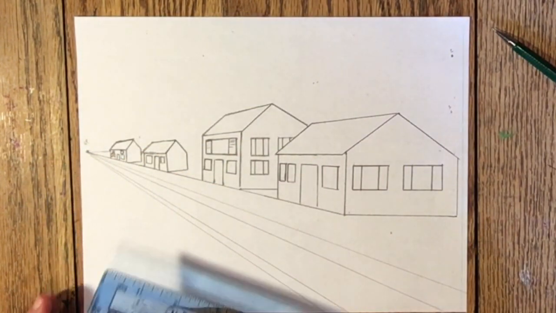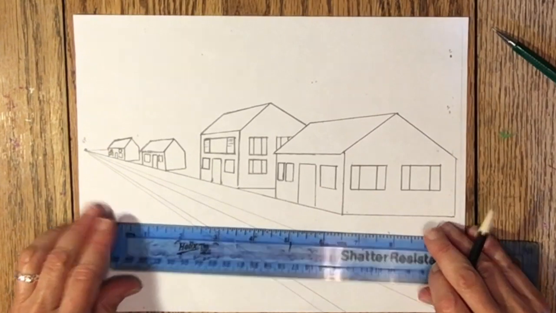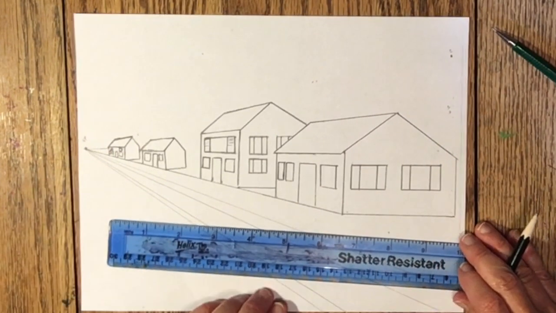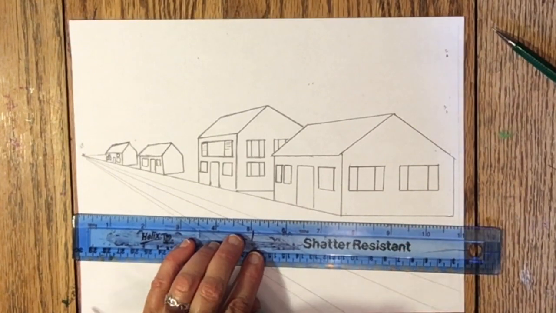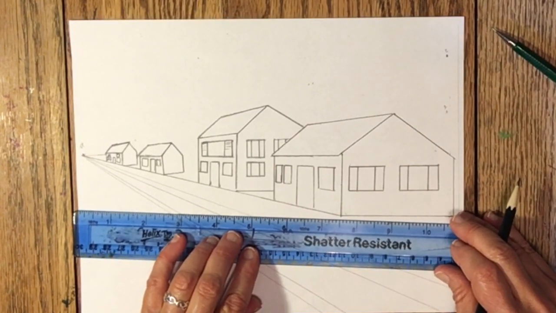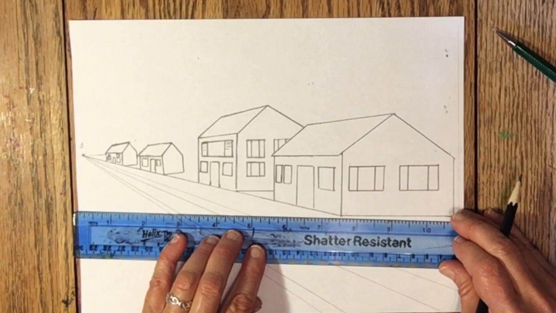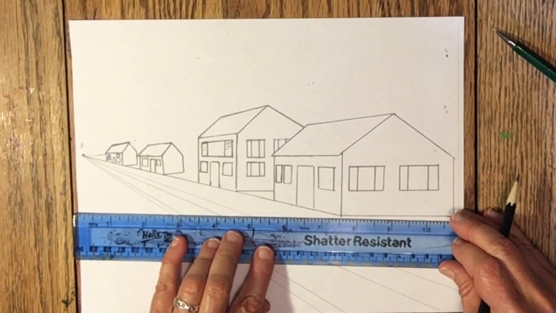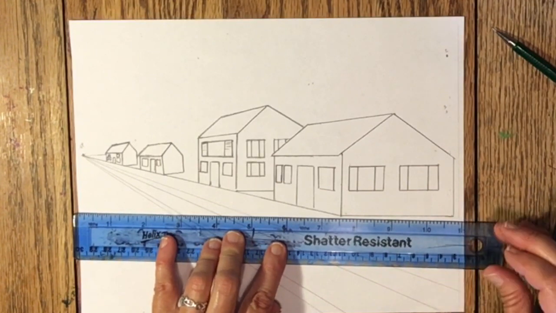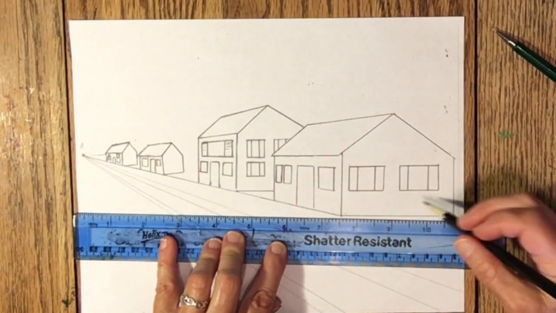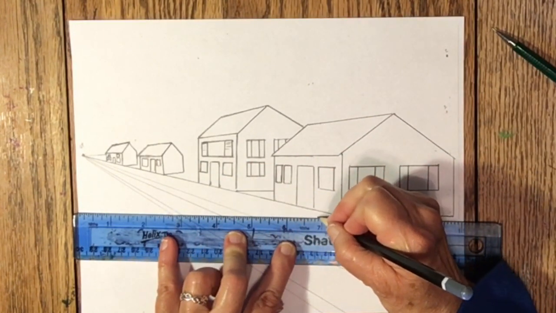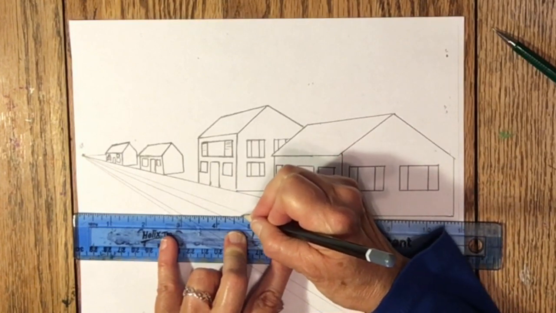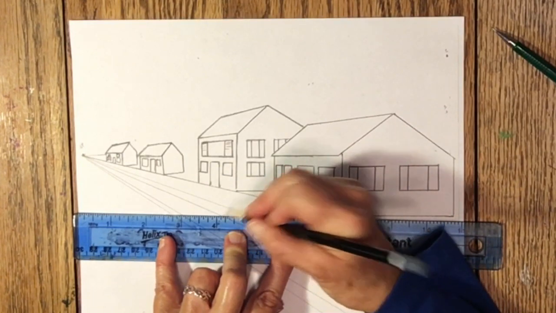All right, doesn't look like much yet. All right, driveway is next. And since the driveways are going to be going this direction, they're going to be just straight across. They're not going to be lined up with a vanishing point. And so I'll draw my line for my driveway up until I get to the end of the sidewalk, and I'll stop.